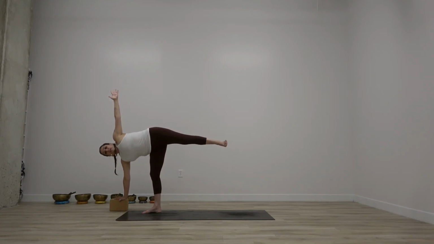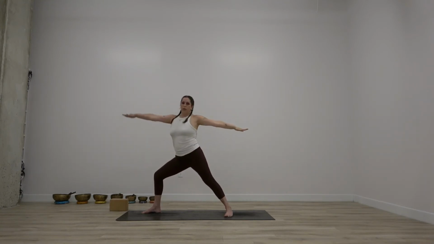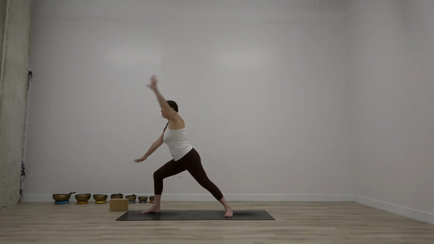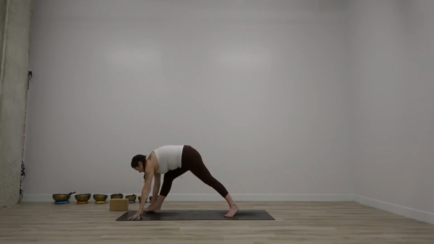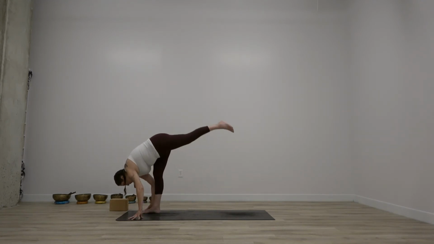So how do we do it? How do we incorporate half moon and standing splits in the same sequence? We float back to Warrior Two. We windmill the hands down. And then we move into standing splits.